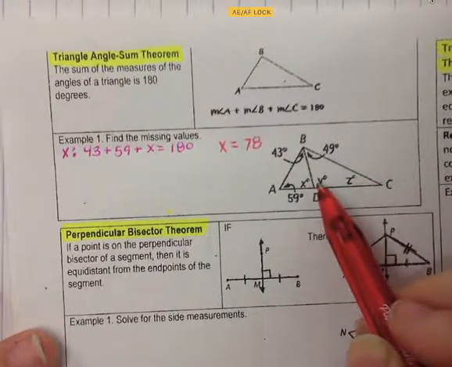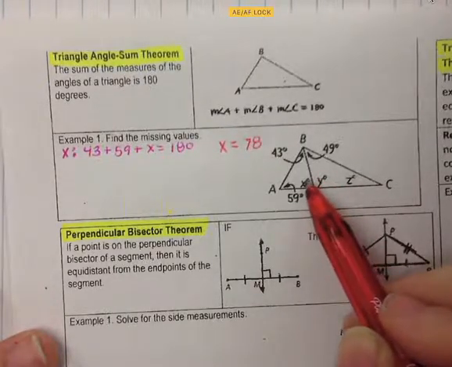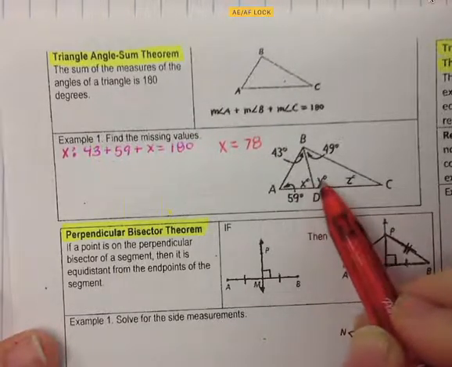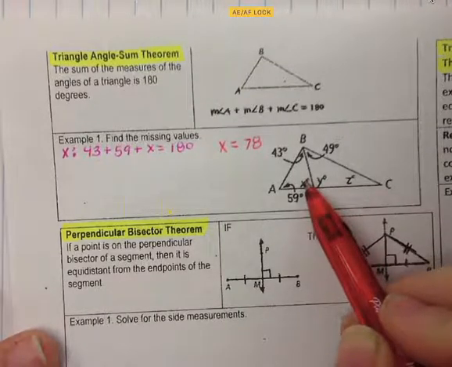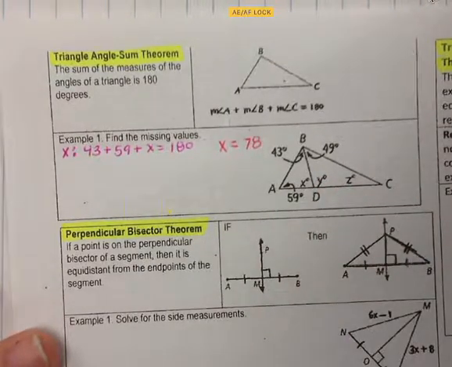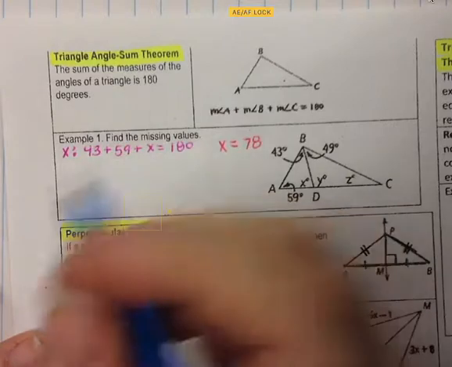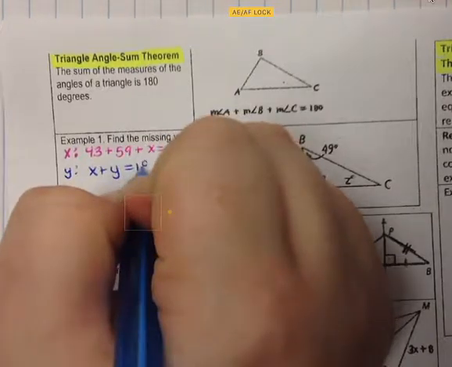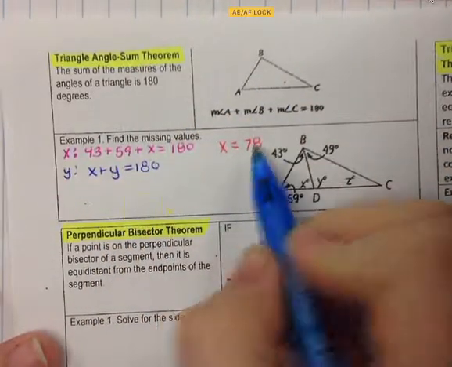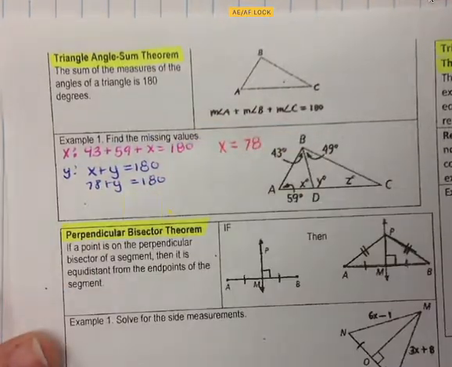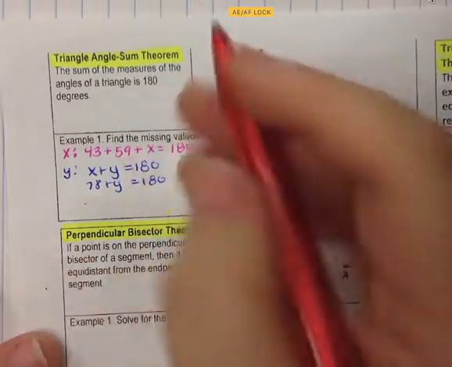Or you could find angle y first, because angle y and angle x actually form a linear pair. Therefore, these two angles are supplementary to each other. So I can actually say, since I know x, I know that x plus y is equal to 180 because it's a linear pair. That is actually much easier to do. So to solve for y, I can do x plus y equals 180. And we already know x is 78. So it's 78 plus y is equal to 180. Therefore, y is equal to 102 degrees.